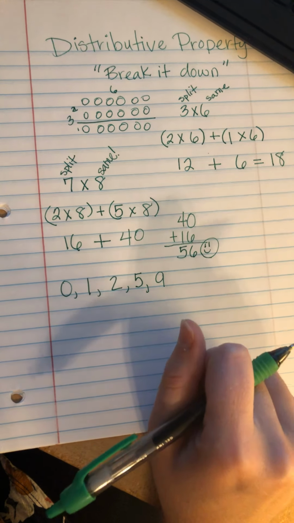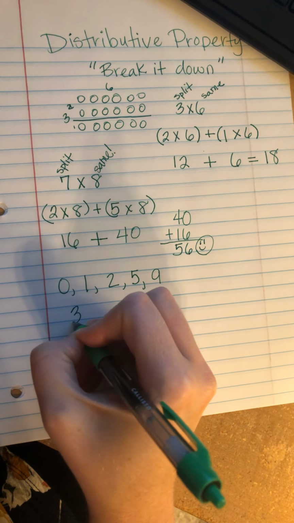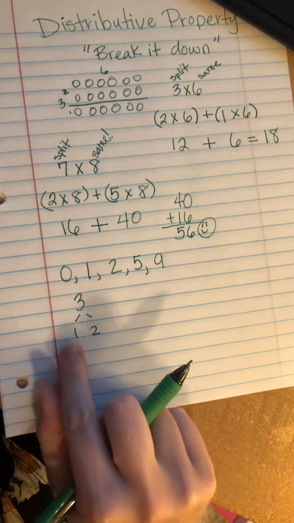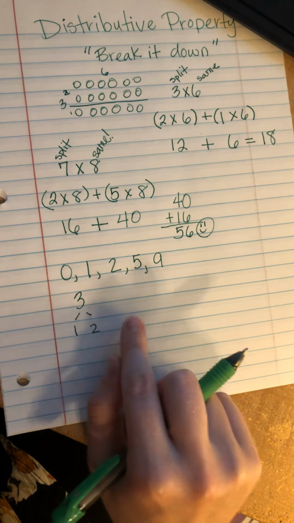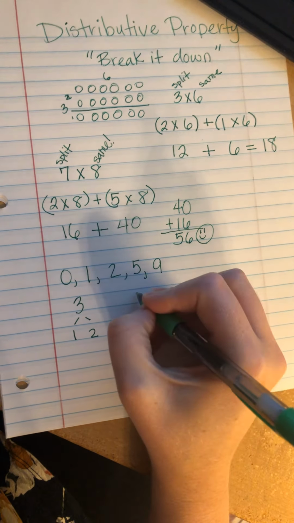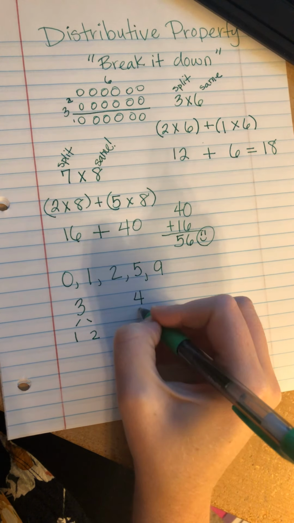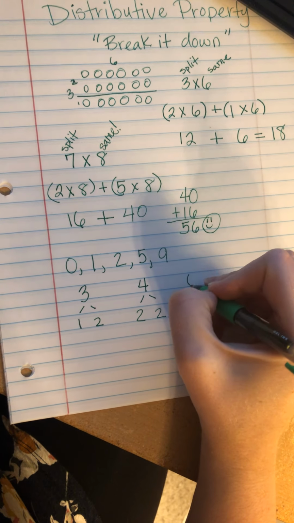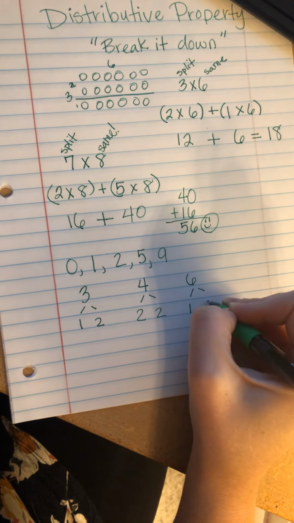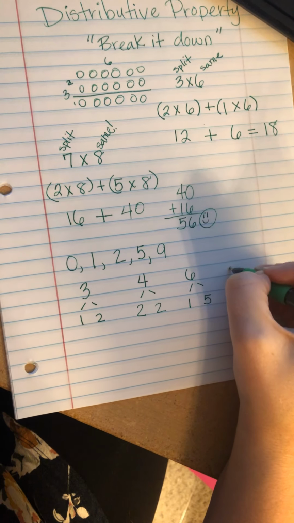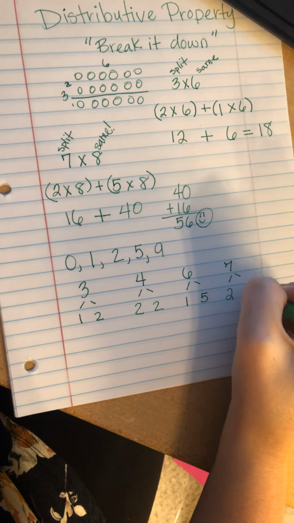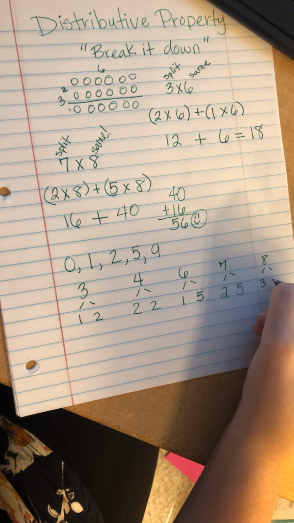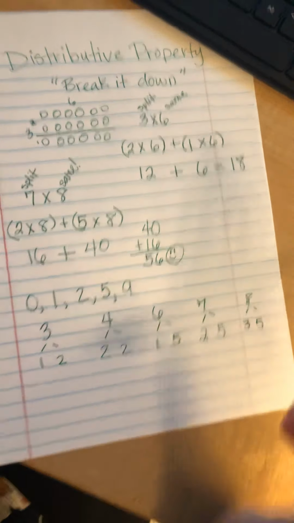The ones that you do have to break down are your 3s. A 3 is always going to be broken down into a 1 and a 2. So it's 1 times something plus 2 times something. You're also going to do your 4s. 4s are easy. You break it down into 2 2s. You're going to do your 6s. That's a 1 and a 5. Your 7s is a 2 and a 5. And your 8s. The 8s is the only one that I really don't like too much because kids are not familiar with those 3s. But that's okay.